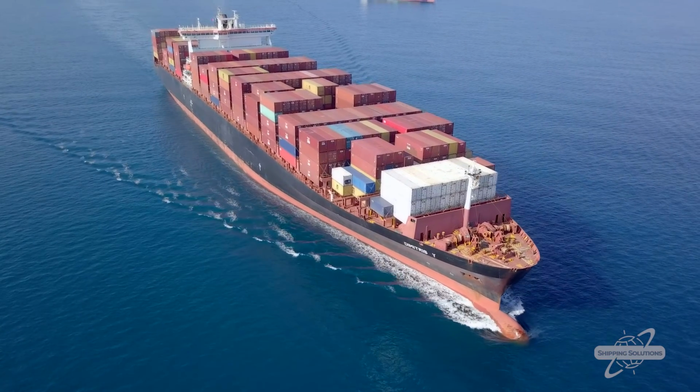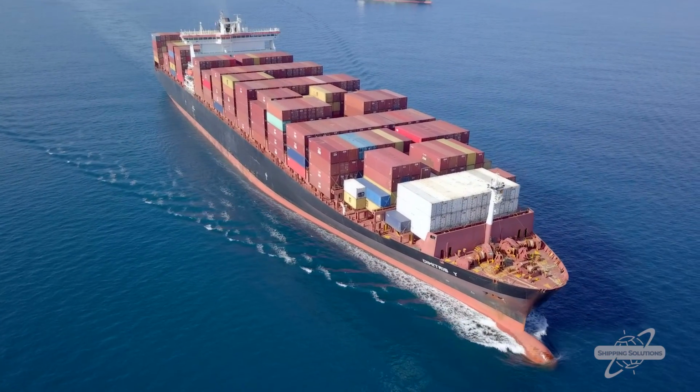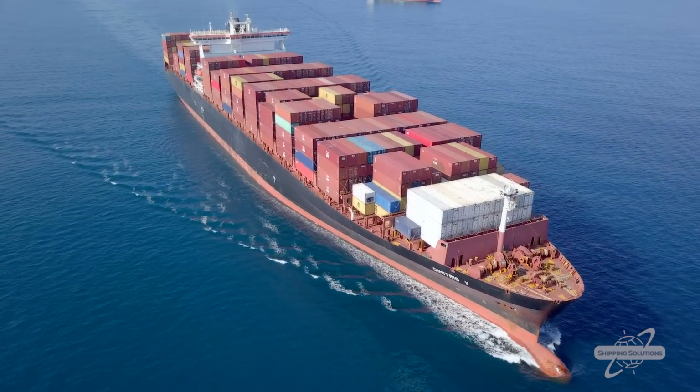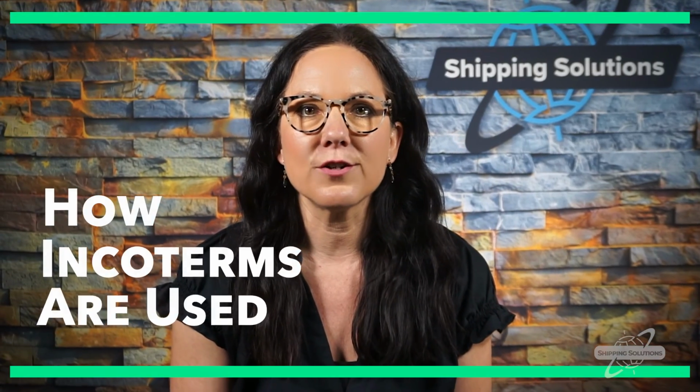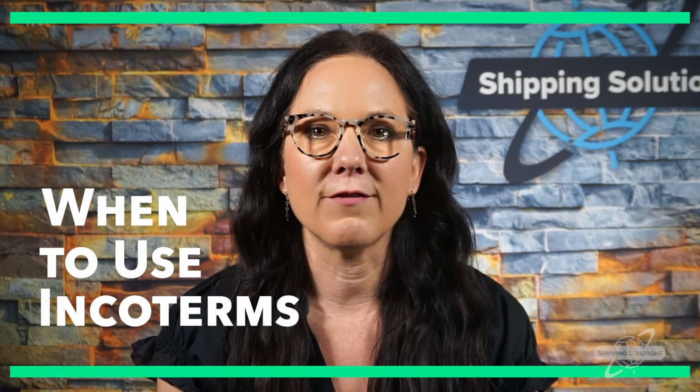Incoterms define how delivery costs and risk are divided between buyers and sellers in international transactions. Let's take a look at how Incoterms are used and when to use each of the 11 terms.